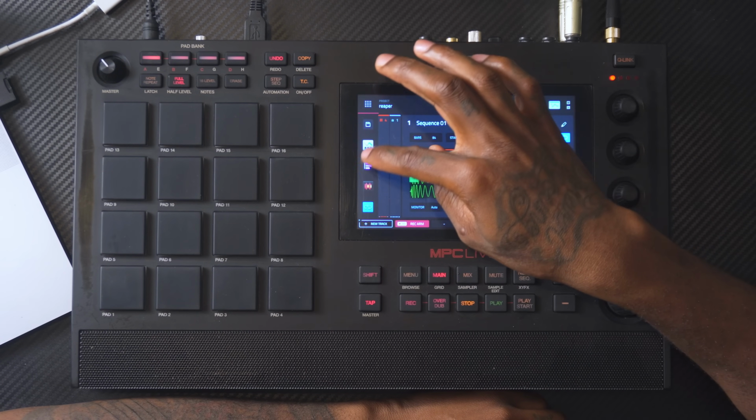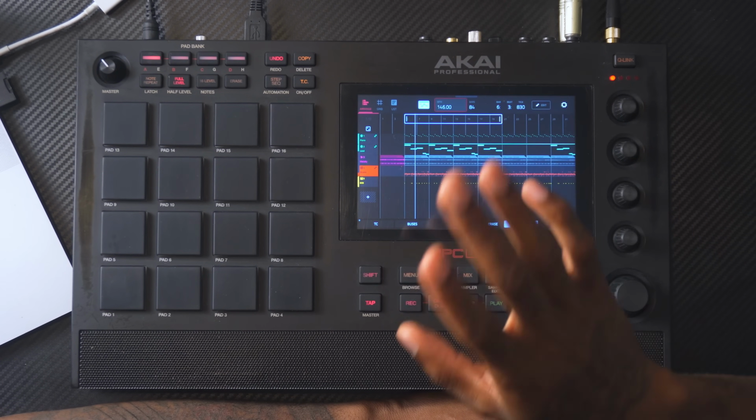Real quick, you see how the half speed came in kind of weird and those effects came in kind of weird? Yes, that is an issue with the 3.0, but I believe it's just the beta. And this is really not an issue with the MPC either. FL Studio does this as well. If you have the gross beat effect on it or a reverse effect on it, it does kind of delay before it comes in.